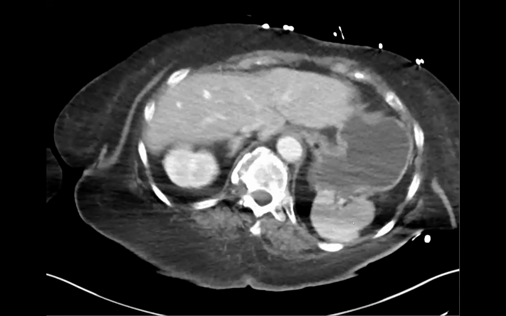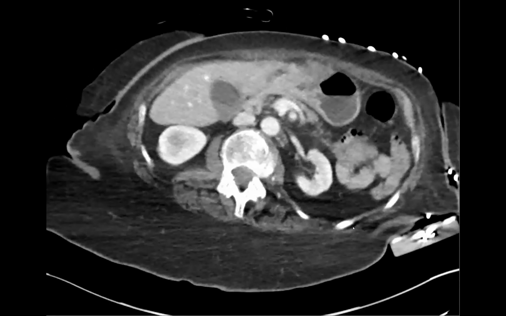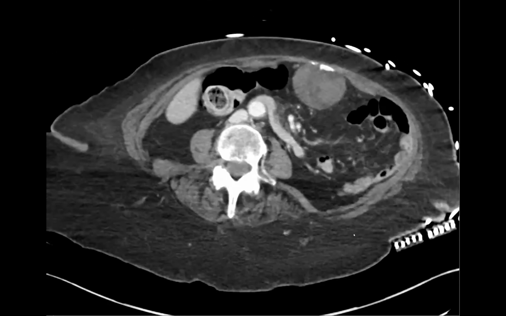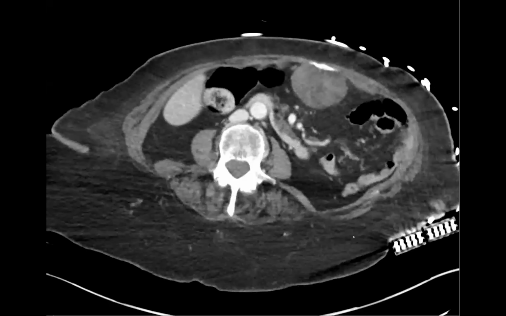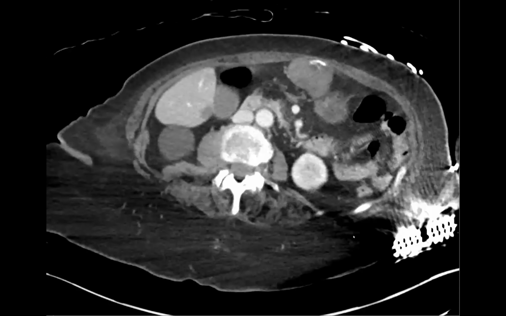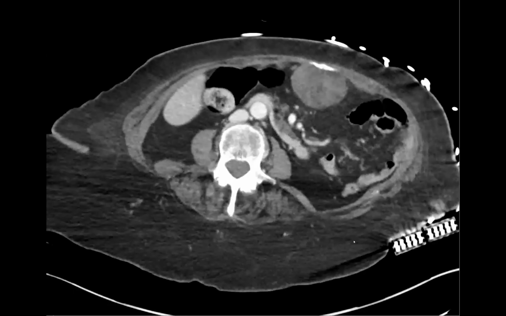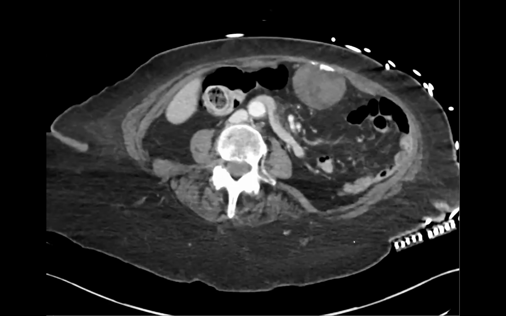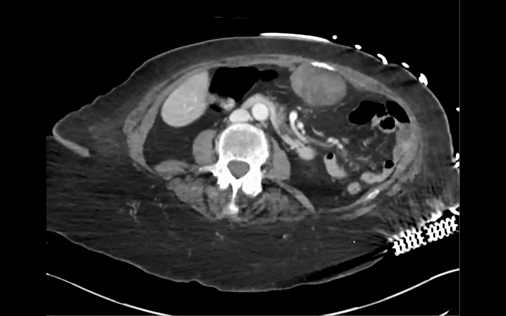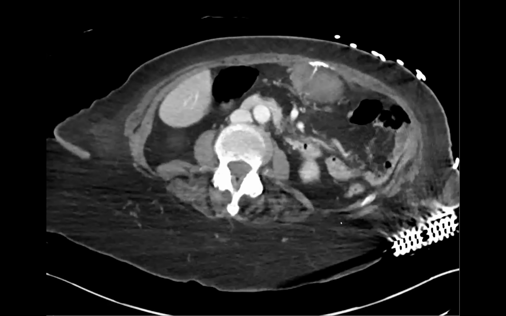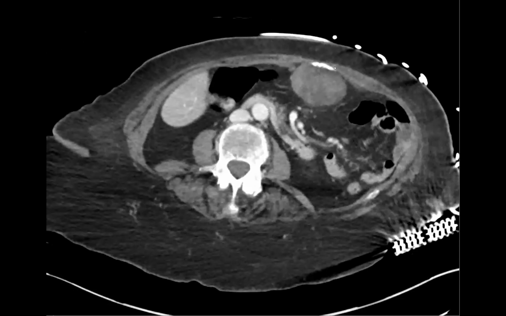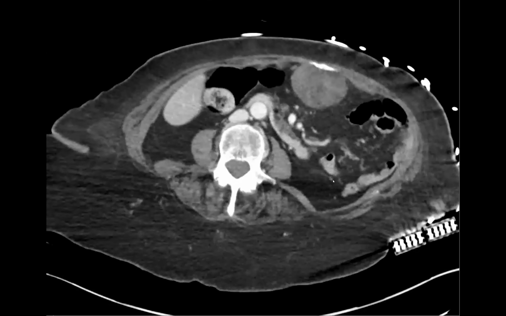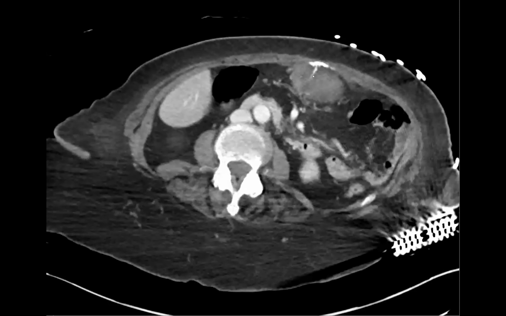Okay, so this is a patient who came in with abdominal pain, and there is a finding around here. Any thoughts? I mean, the mass, but there's like this linear thing that's coming into the middle, almost like it looks iatrogenic. Okay, yeah.